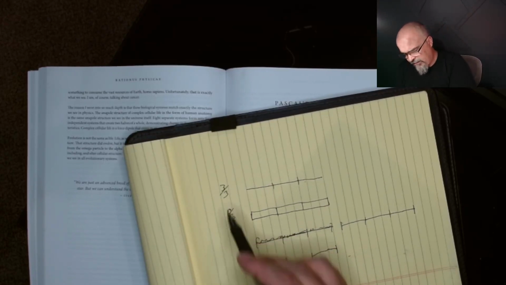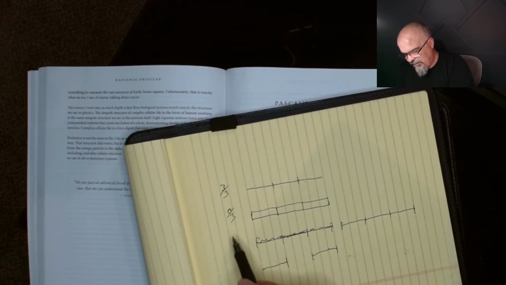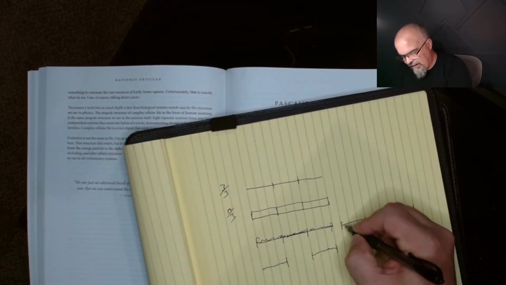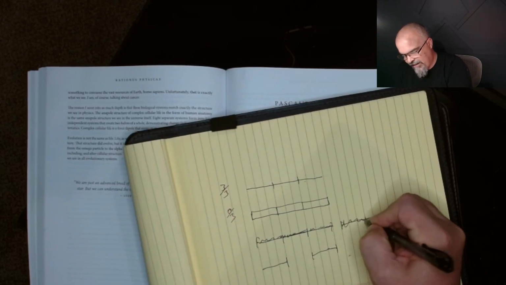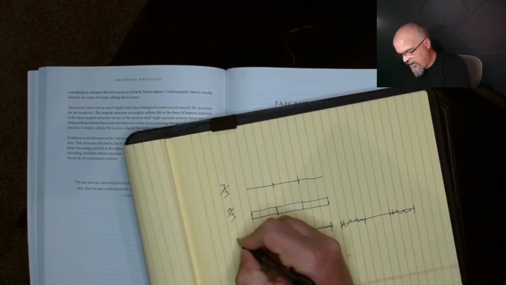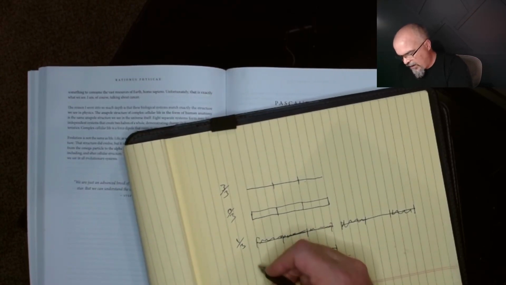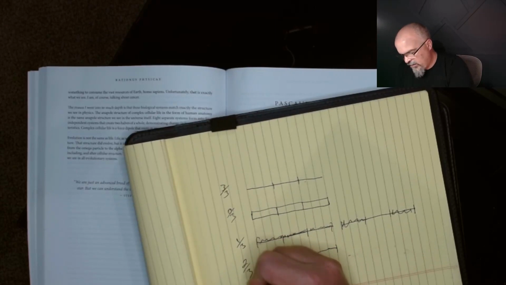So it's 3/3 here and 0/3 here. This, if you drop the end pieces down and they go away, becomes 1/3. And the 2 that you've dropped down, they become 2/3.